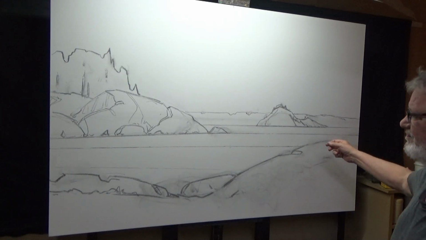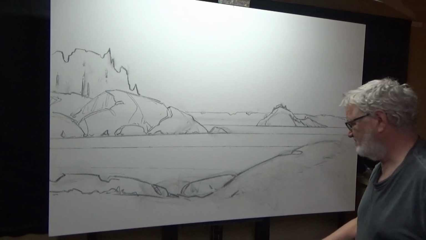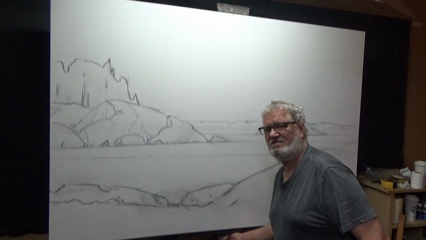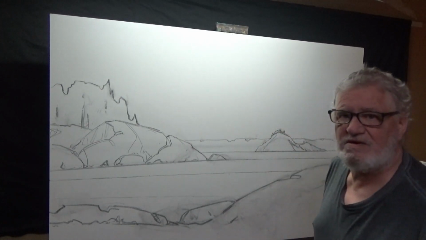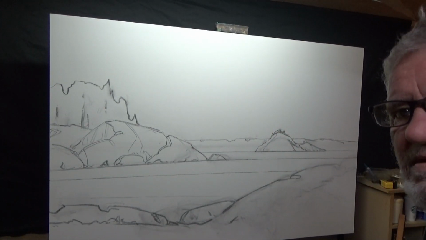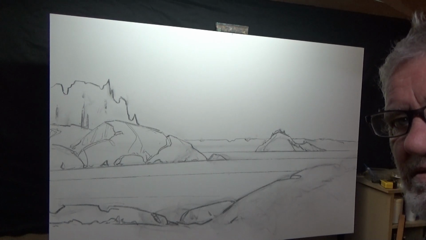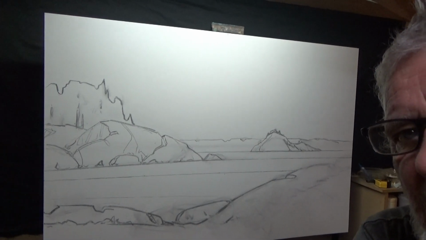A charcoal sketch, actually let me just drop this on the, how does that work? Let me just adjust the camera for a moment here.